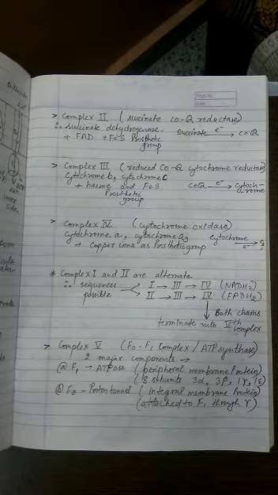Complex number 5, we learned in the last class, is called the F0 F1 complex, or CF0 CF1 particle, also called ATP synthase enzyme. We learned that there are 2 portions in this complex: F1 and F0. F1 is the ATPase enzyme, which is a peripheral membrane protein, and F0 is the proton tunnel, which is an integral membrane protein.